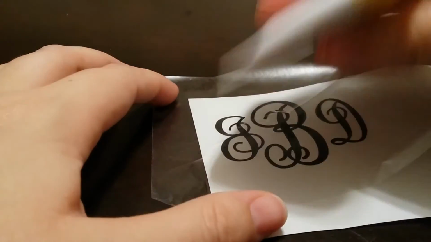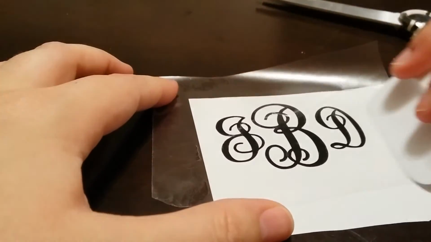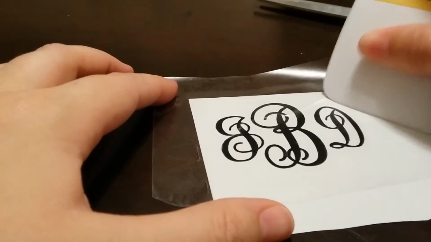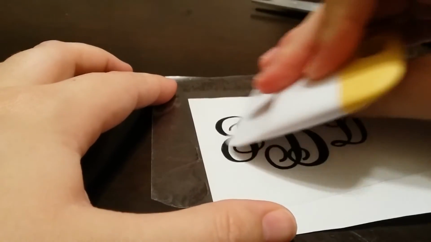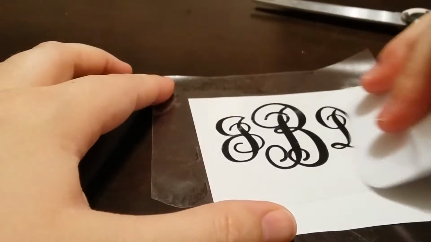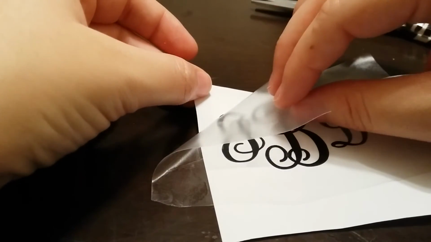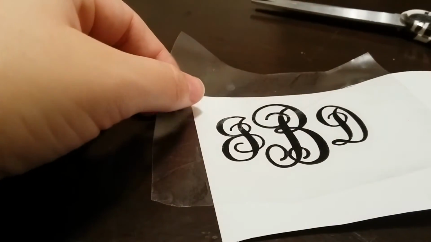But just place this on your image. My camera cut off on me, but just place it on your image and take your scraper or your credit card, whatever you use, and try to get this to stick. Let's see if it's going to pull up. Okay.